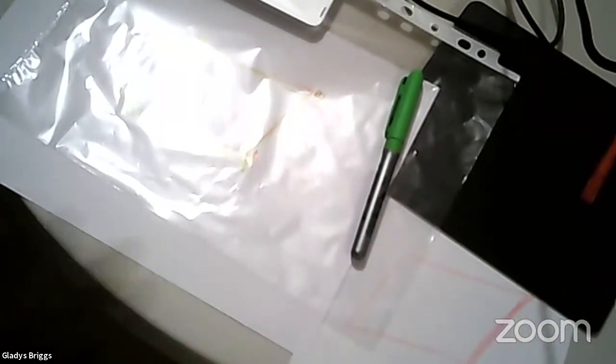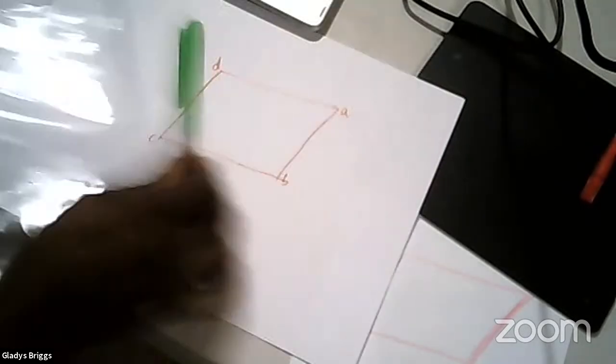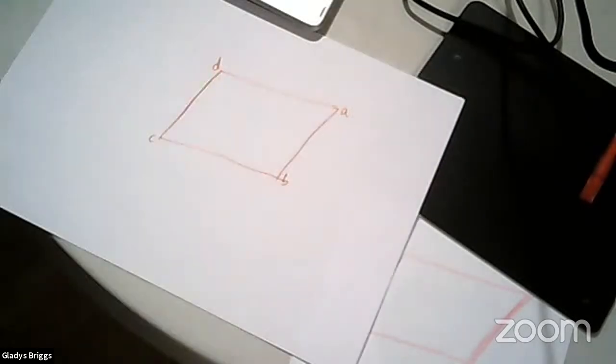Yay! Okay, so we got this here. Now that's the original one that I drew. Okay, this is a green one.